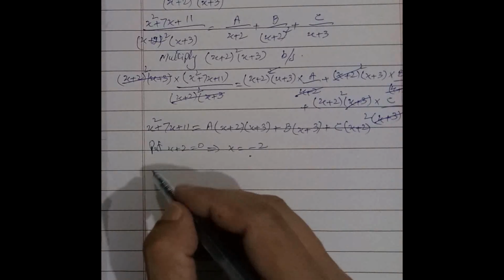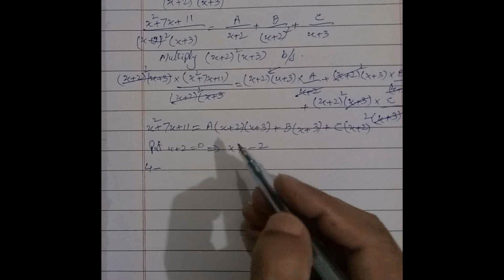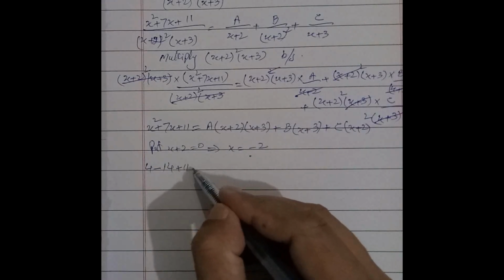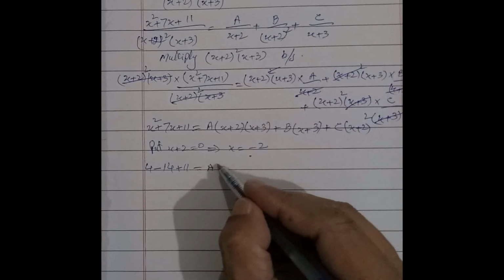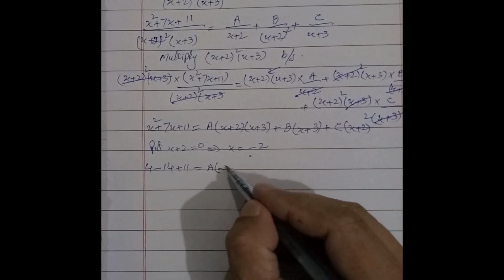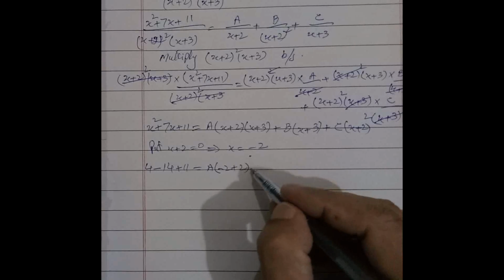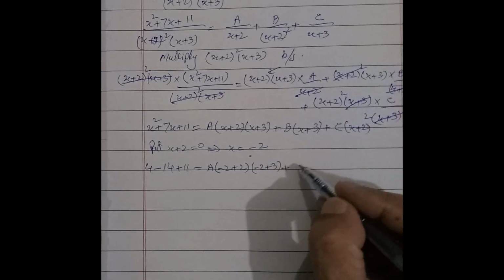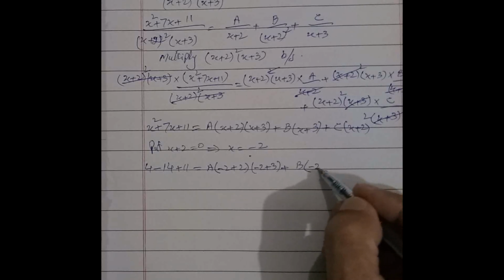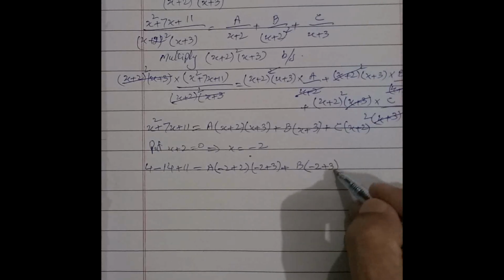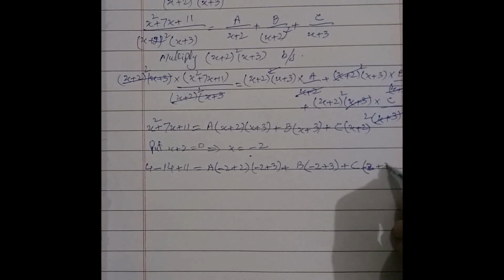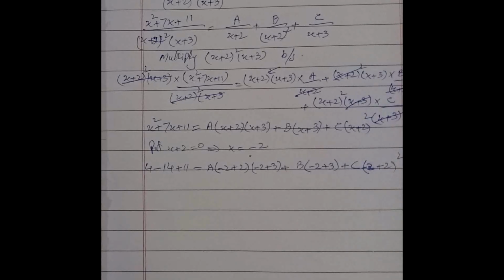We get minus 2 square is equal to 4, minus 2 multiplied by 7 is equal to minus 14, plus 11, is equal to a into minus 2 plus 2 into minus 2 plus 3, plus b into minus 2 plus 3, plus c into minus 2 plus 2 whole square.